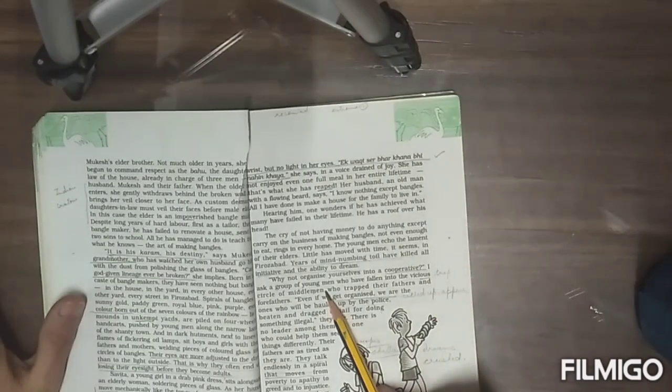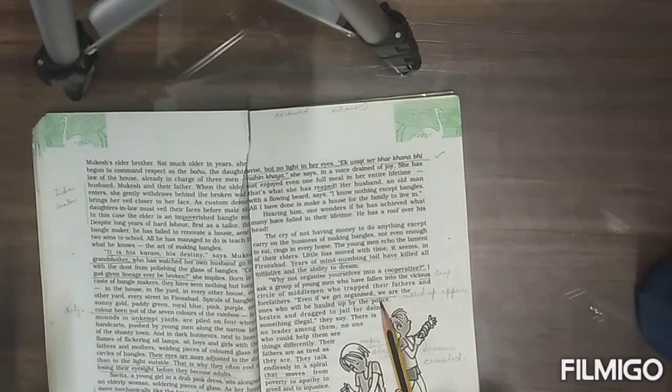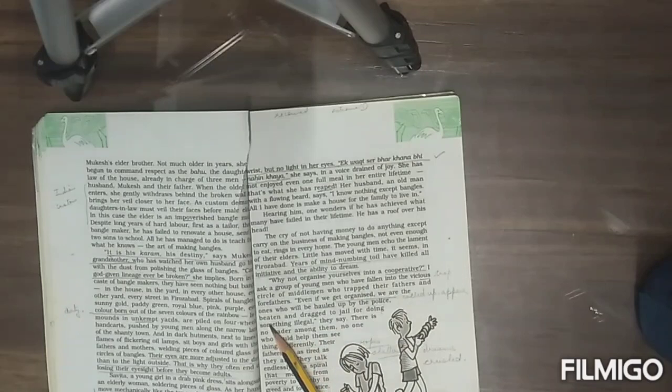life of these young men, trapped like their parents and grandparents. That's why they say, even if we get organized, we are the ones who will be hauled up by the police, asked to appear in court, or called up by the police and beaten. And many times you have seen in Hindi movies how insensitive the police are. At times the young men who are poor are tortured and treated brutally, so that they accept a crime which they have not done. That's why, beaten and dragged into jail for doing something illegal, this is something that is there in their mind.